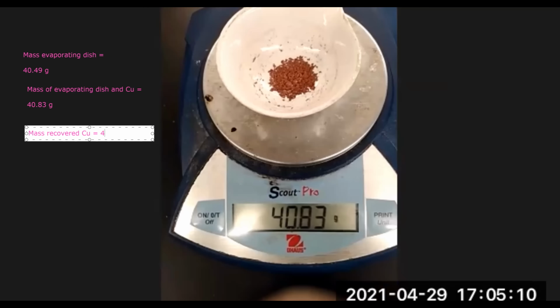It's just a difference between the two. .34 grams of copper was recovered. Remember, we initially started with 0.61 grams of copper.